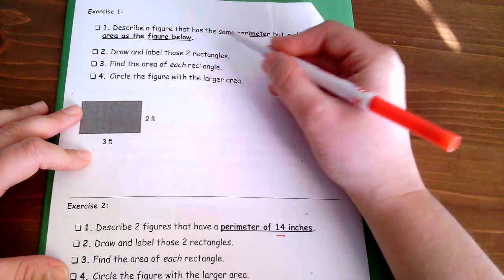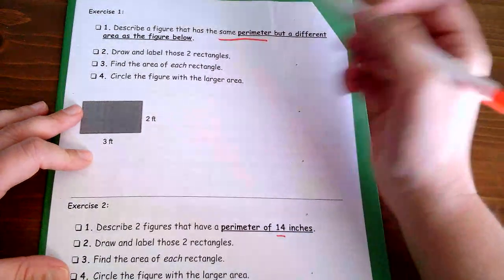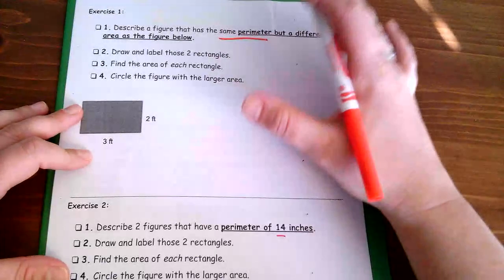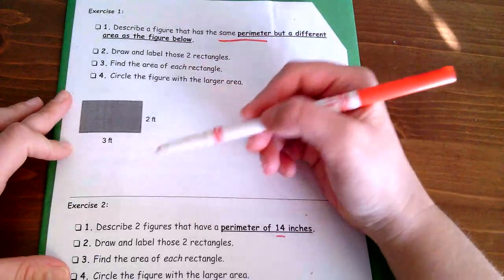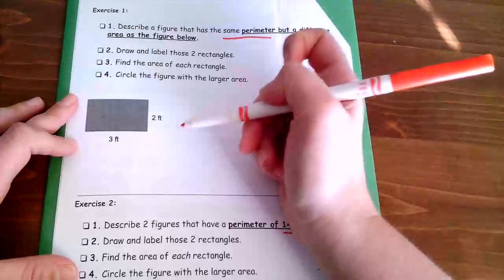All right, so let's take a look at this one. What we need to do is find a shape that has the same perimeter but a different area. Before we start doing that, we actually just want to figure out what we're working with here. And again, I always think of PLAW.